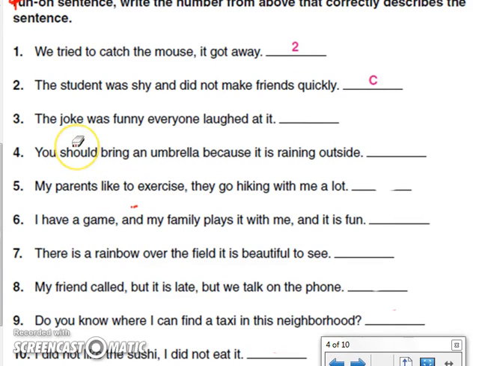The joke was funny. Everyone laughed at it. Is it complete or is there an error? Pause and mark your answer. Number 4, you should bring an umbrella because it is raining outside. Is that a correct, complete sentence, or is there something wrong with it? And which number does it fit? Pause and mark your answer.